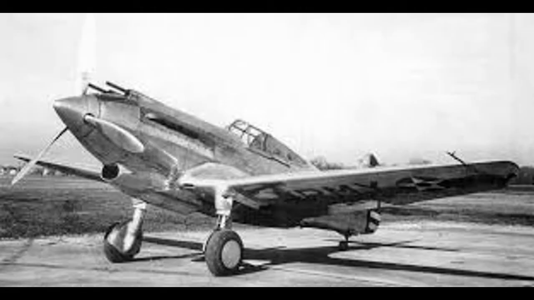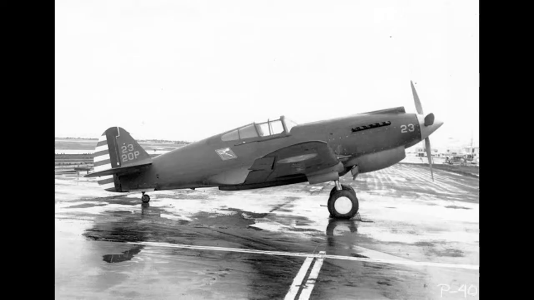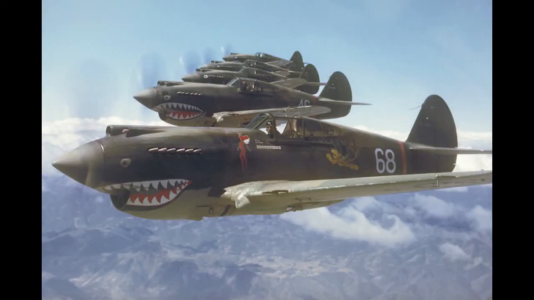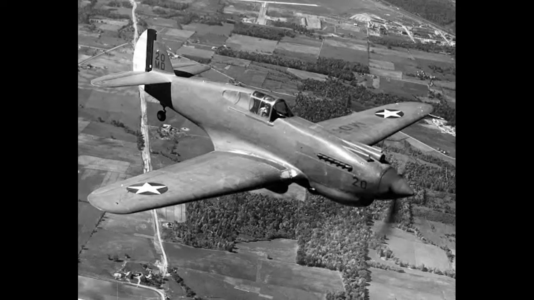And finally, from the United States Army Air Corps, we have the Curtiss P-40 Warhawk. The P-40 was a low-wing monoplane, retractable landing gear, inline engine, enclosed cockpit, and a three-blade variable-pitch propeller. The Curtiss P-40 was the main United States Army Air Corps fighter at the time of Pearl Harbor, and it was based on the Curtiss P-36 Hawk, which entered service in 1937. First flown in 1938, the P-40 was ordered by the United States Army Air Corps in April of 1939.